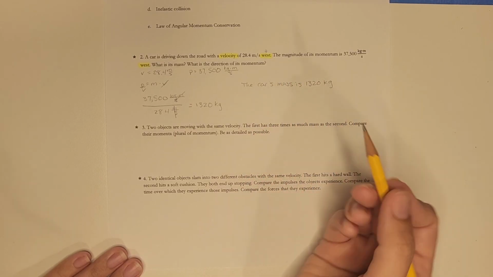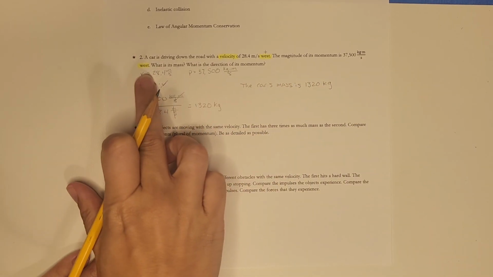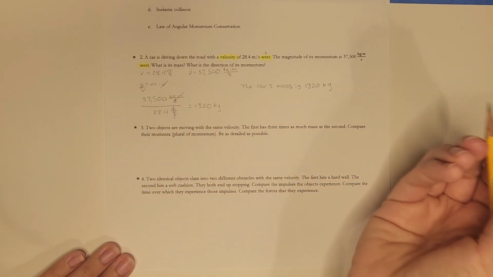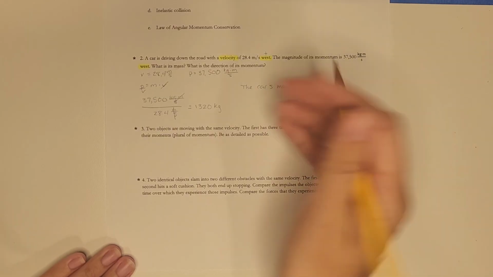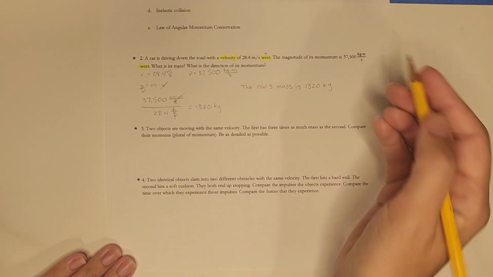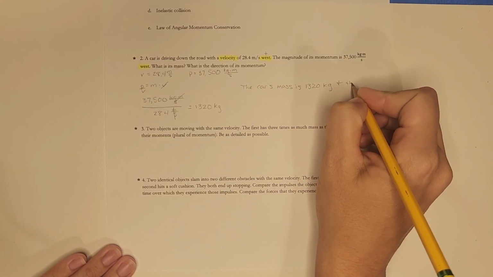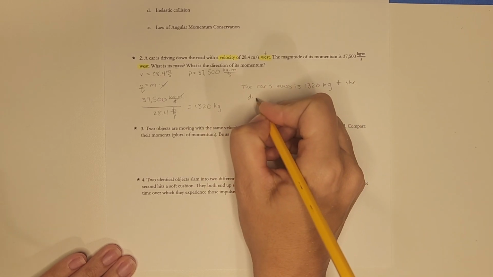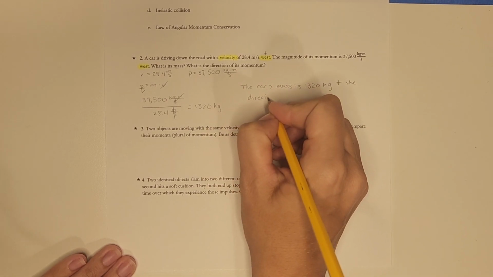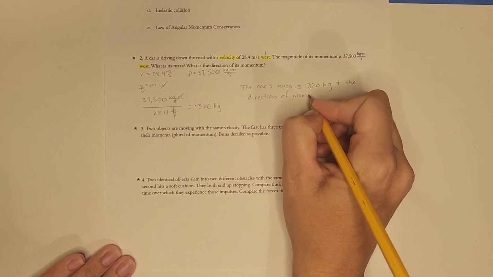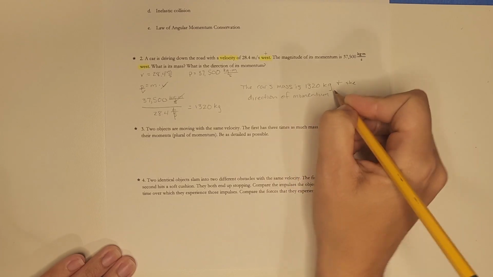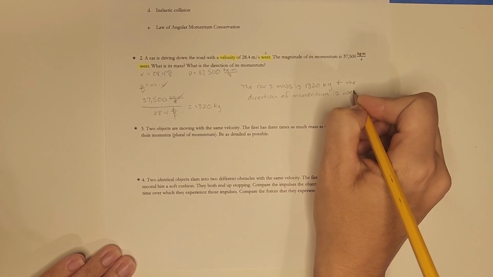And funny enough, the question actually told us the direction of its momentum. So the car's mass is 1,320 kilograms, and the direction of momentum is west.